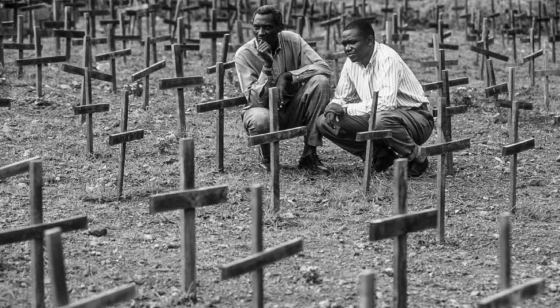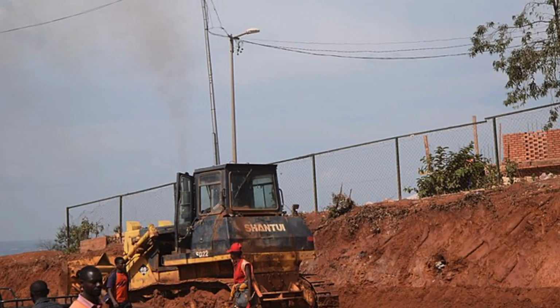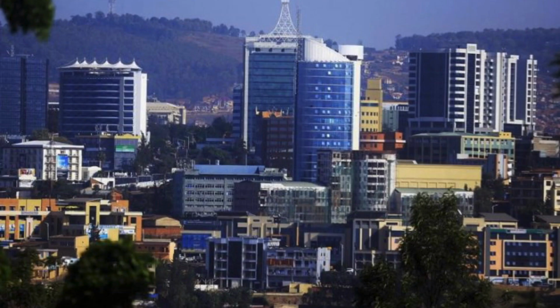Throughout his reign that is yet to come to an end, he has utterly transformed Rwanda into one of the wealthiest countries in all of Africa, giving it the well-earned nickname, the Singapore of Africa. Starting massive construction projects and transforming Rwanda's capital, Kigali, into one of the nicest cities in Africa.